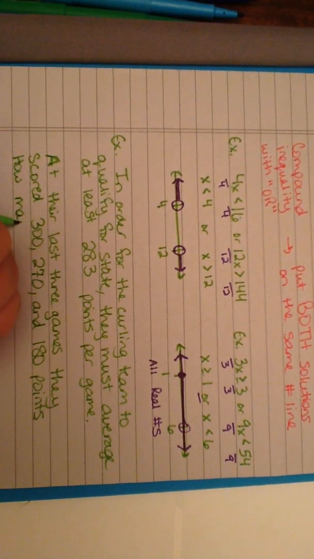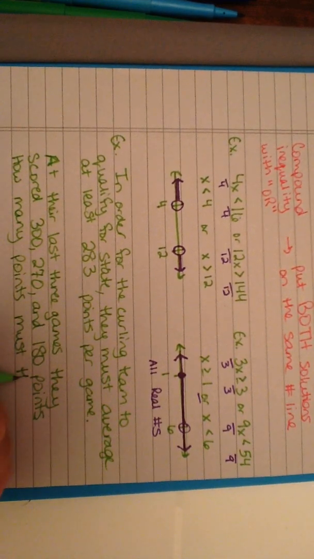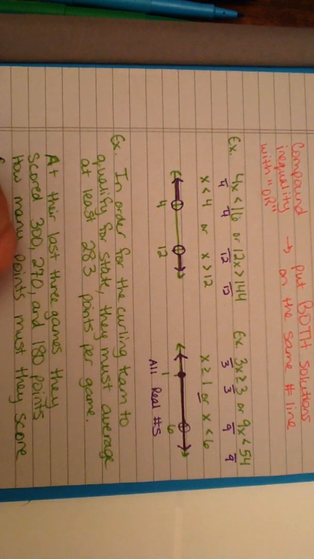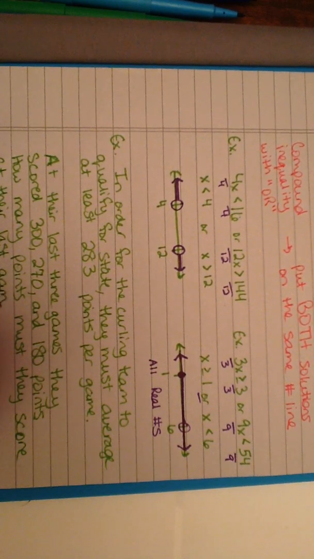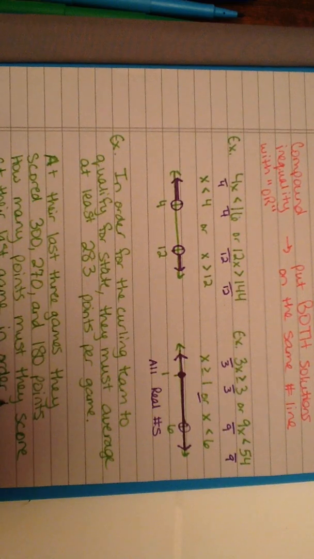How many points must they score at their last game, and they only have one more, in order to qualify for state?